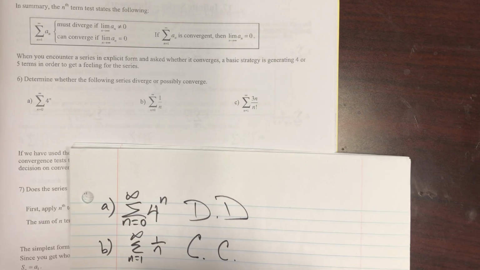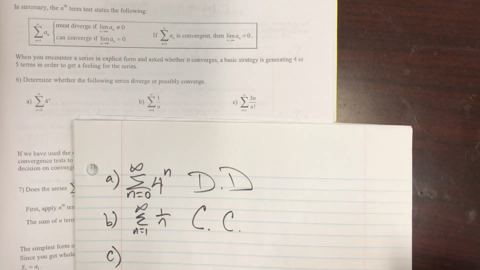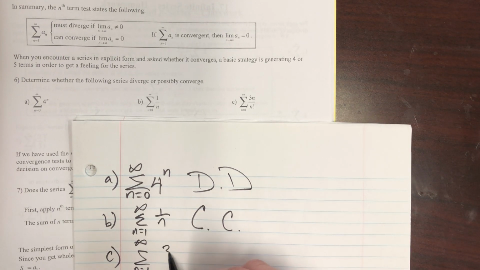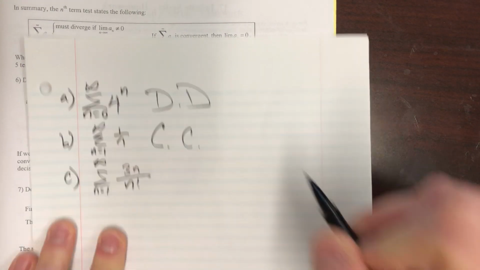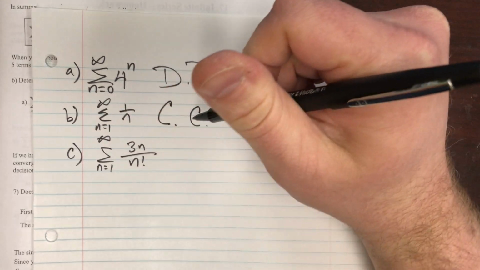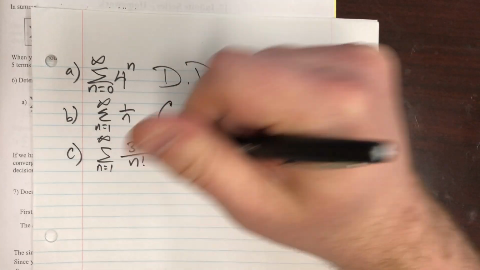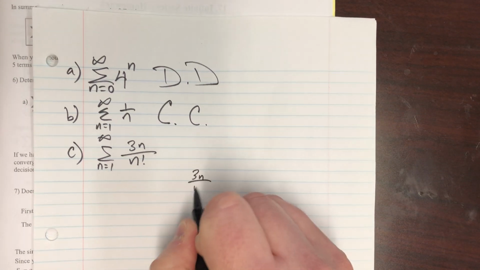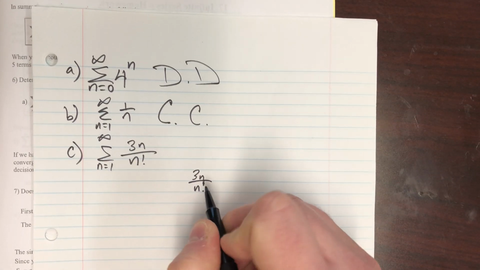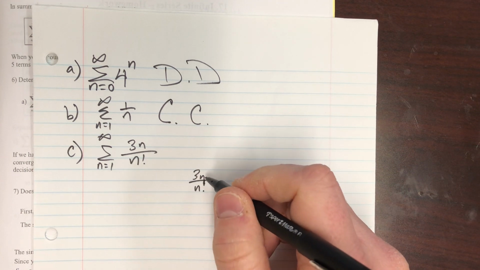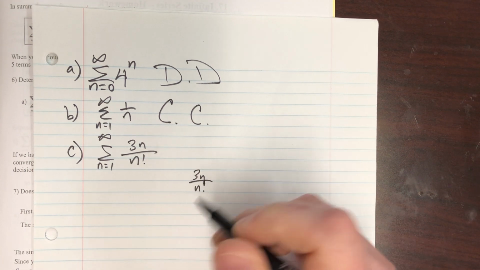All right, let's see. Part C. 3^n over n factorial. What's that going to do as we go out to infinity? We're just thinking about the individual terms here, right? In case you don't remember how this works, if they're exponents, we can compare them.